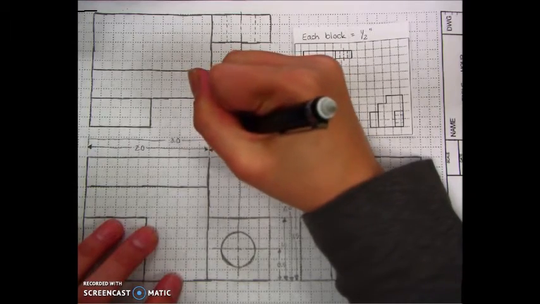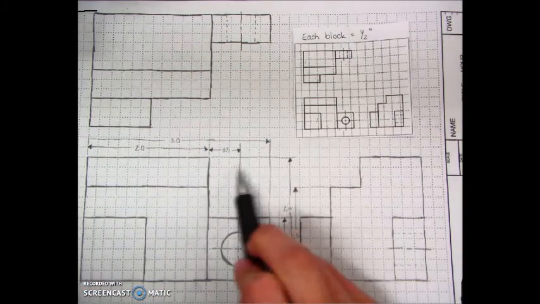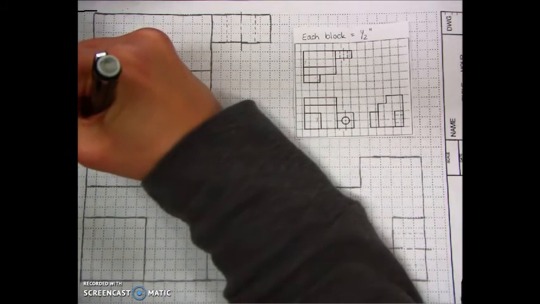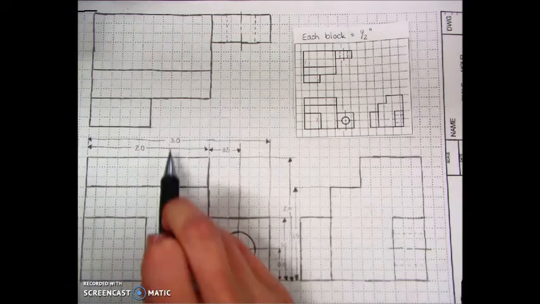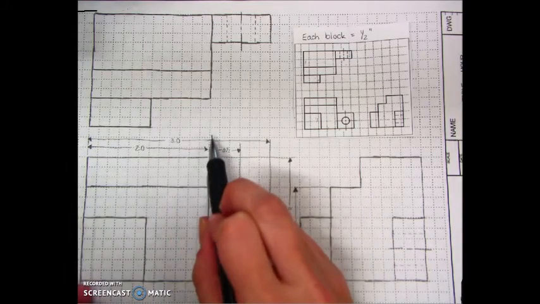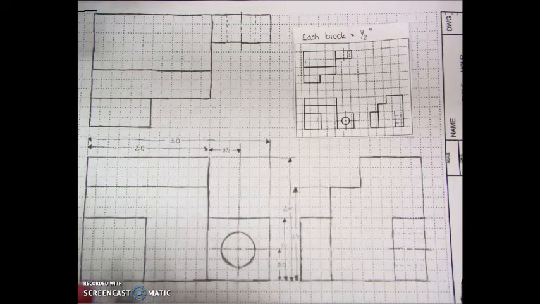And again, remember, extension lines are allowed to cross each other like they do here. But if you need to have a dimension line crossing an extension line, you should leave a gap. In this case, these two did not actually have to cross.